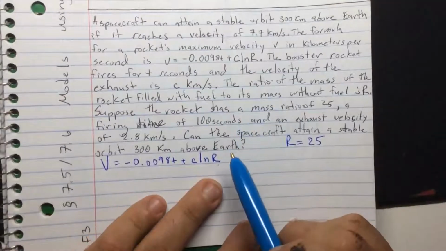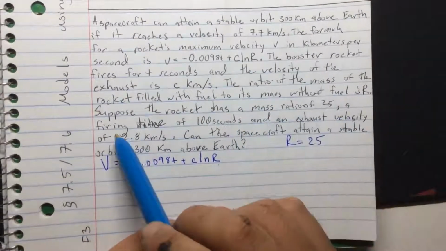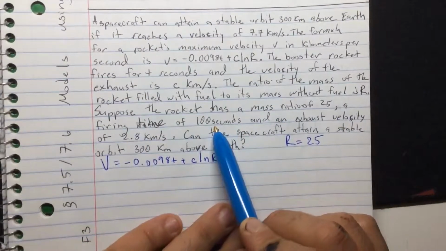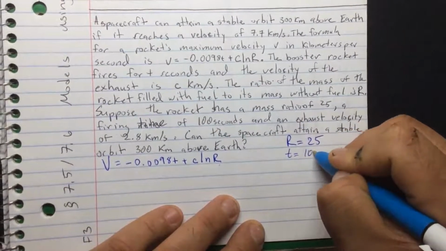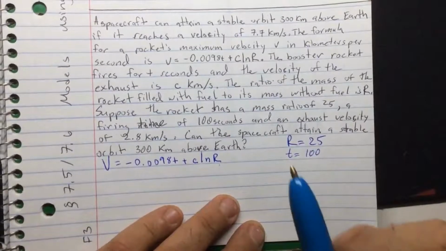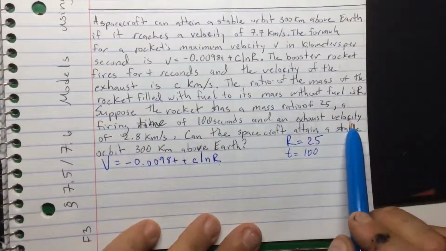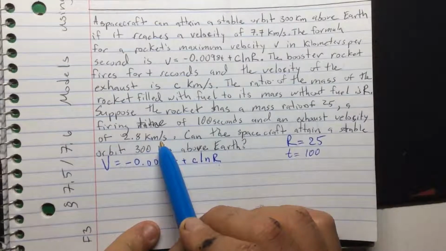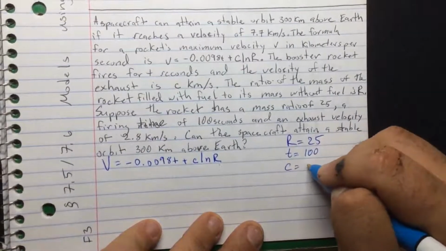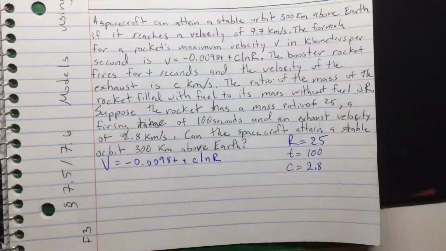Then we see a firing time of 100 seconds. That means our t is going to equal 100 seconds. And last but not least, we have our exhaust velocity of 2.8 kilometers per second. That means our c is going to be equal to 2.8 kilometers per second.